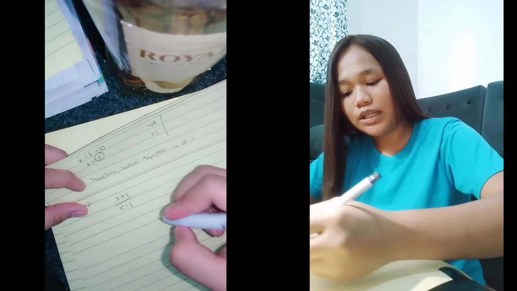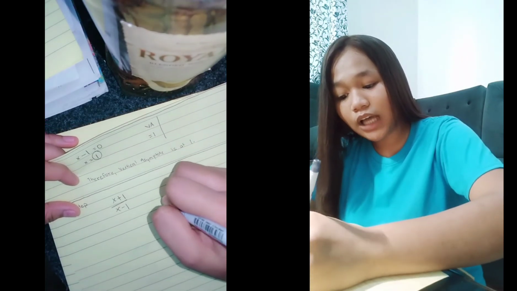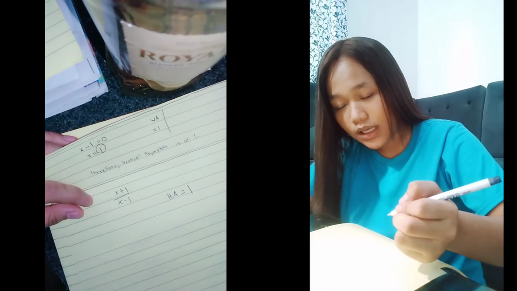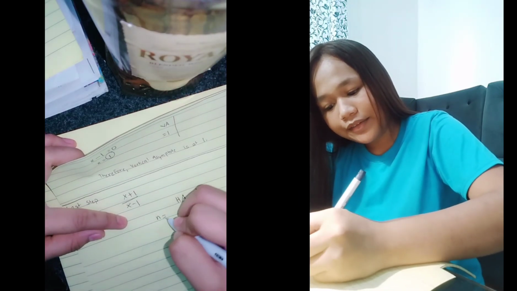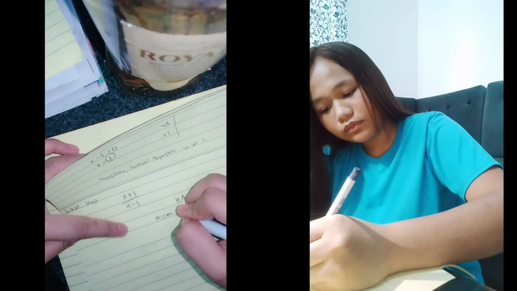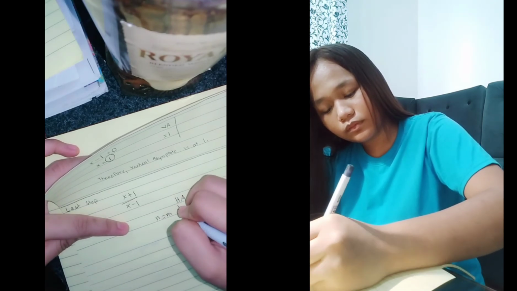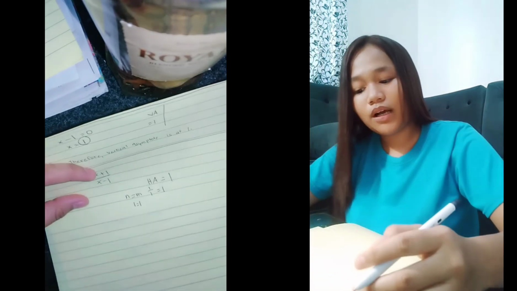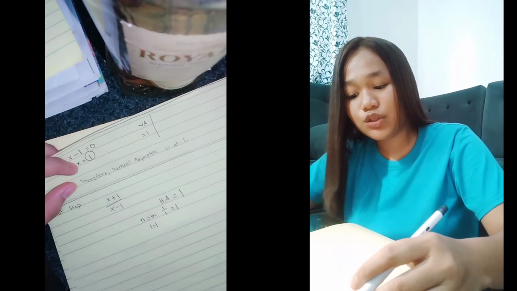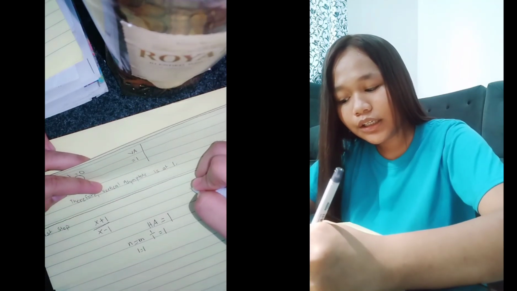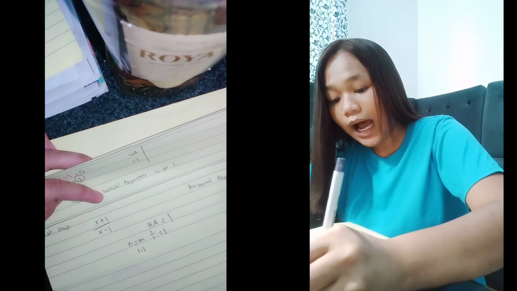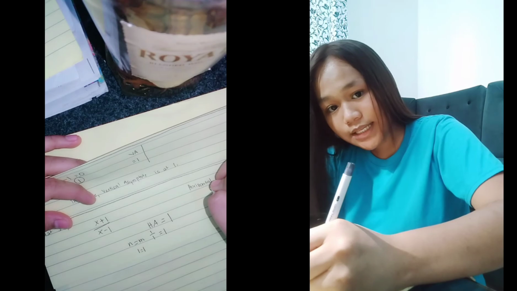So we have 1 and 1, so our horizontal asymptote is equal to 1, because 1 is equal to 1. So our horizontal asymptote is at positive 1.